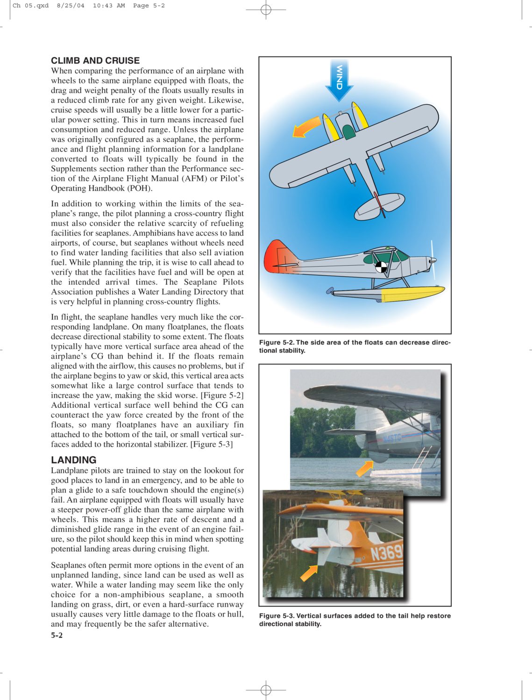In flight, the seaplane handles very much like the corresponding landplane. On many floatplanes, the floats decrease directional stability to some extent. The floats typically have more vertical surface area ahead of the airplane's CG than behind it. If the floats remain aligned with the airflow, this causes no problems, but if the airplane begins to yaw or skid, this vertical area acts somewhat like a large control surface that tends to increase the yaw, making the skid worse. Figure 5.2. Additional vertical surface well behind the CG can counteract the yaw force created by the front of the floats, so many floatplanes have an auxiliary fin attached to the bottom of the tail, or small vertical surfaces added to the horizontal stabilizer.